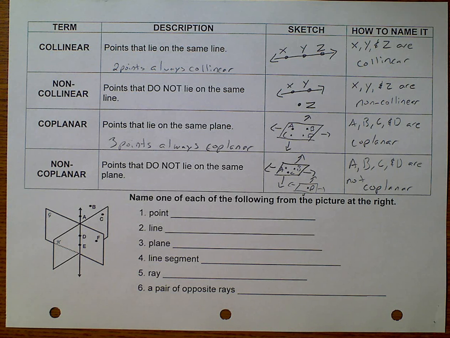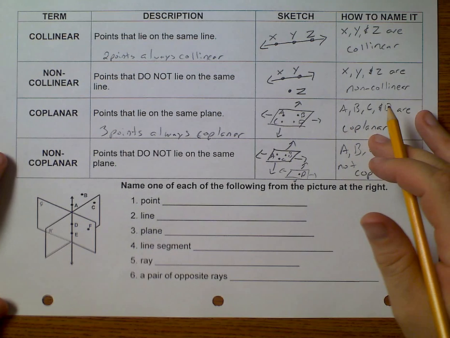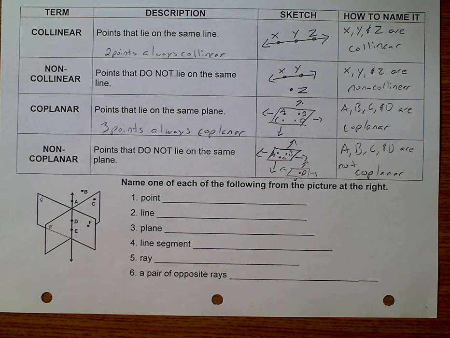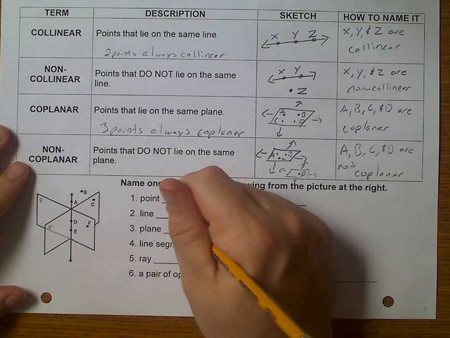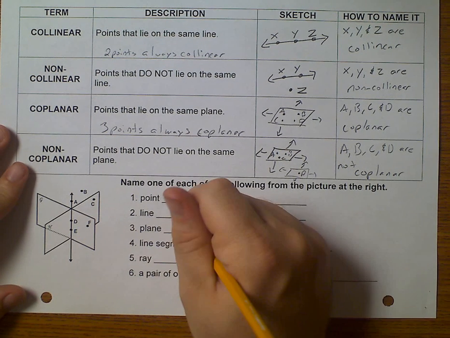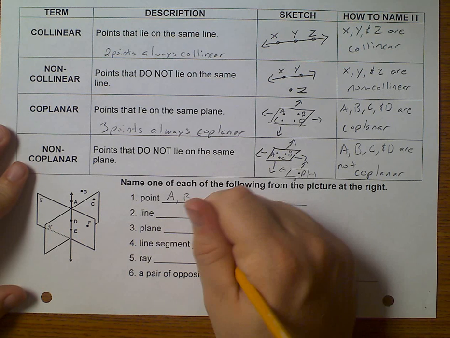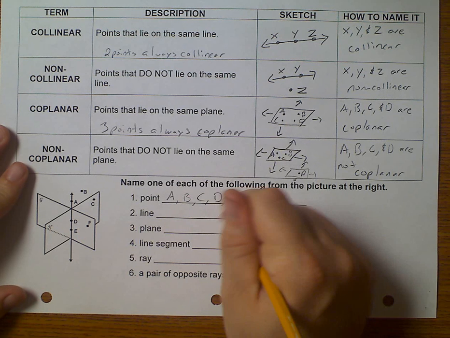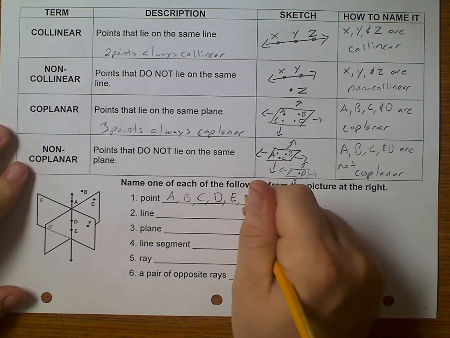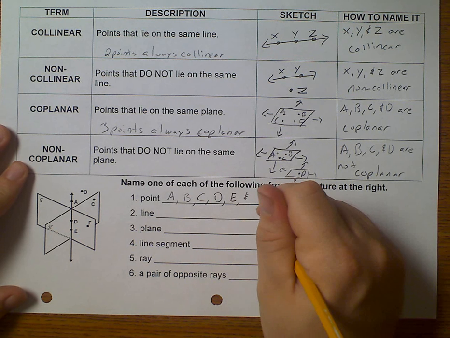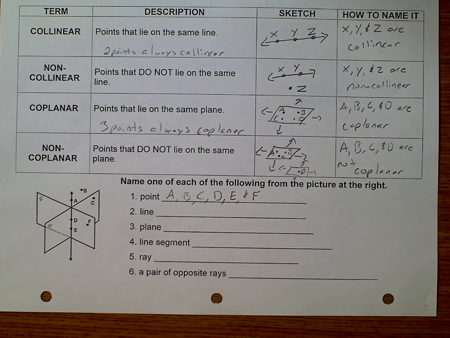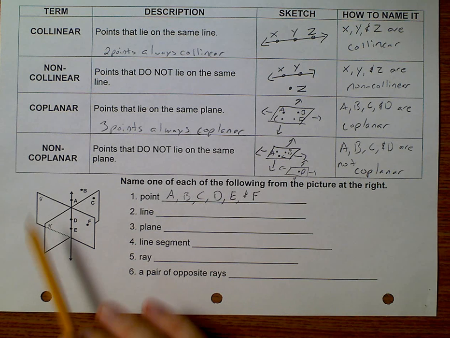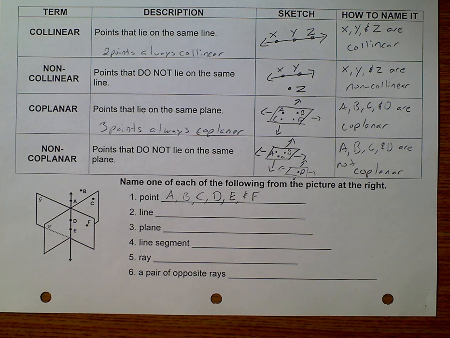Now, down here it says to name one of each of the following from the picture at right. I'm going to go ahead and name several. A point, we have, A is a point, B is a point, all of those are points, A, B, C, D, E, and F. Now, G is not a point. Notice that it's in cursive. Cursive means that it is a plane.